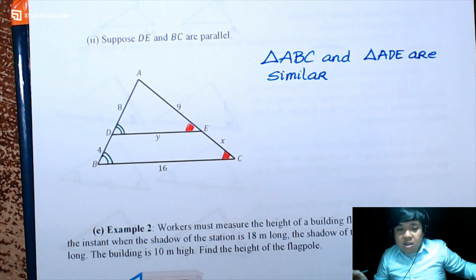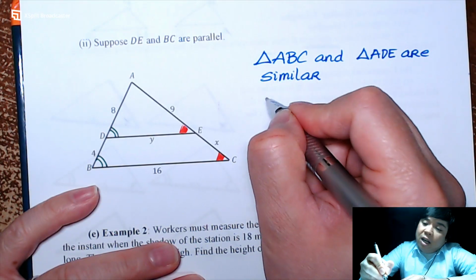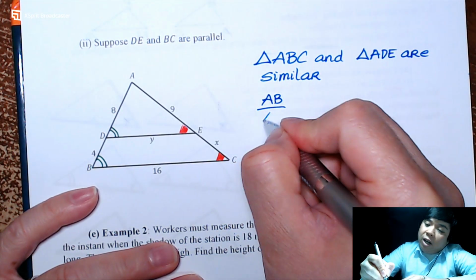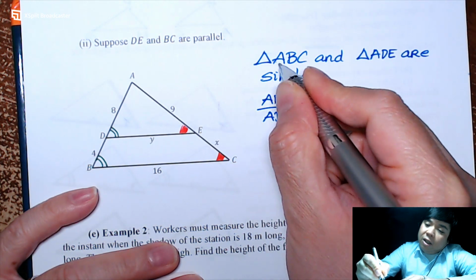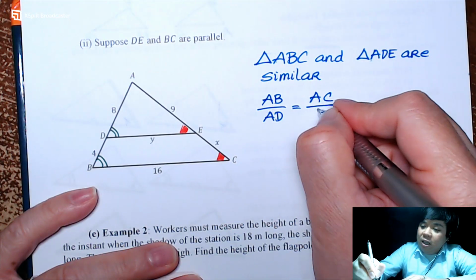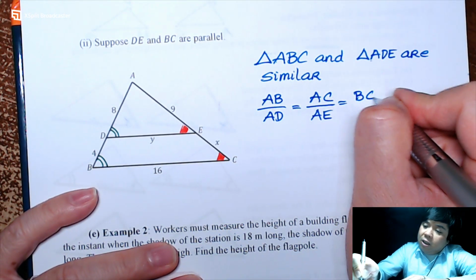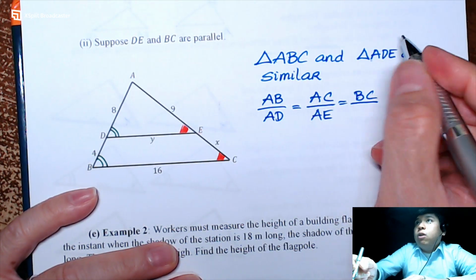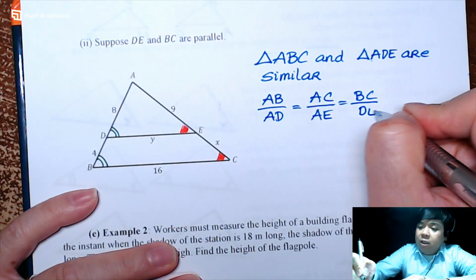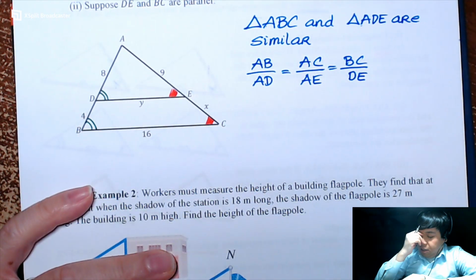But what about the sides? So we write corresponding sides like this. AB over AD, the first two, is equal to AC over AE, the first and the last, and BC over DE, the last two. Okay, now let's put the measures into that.